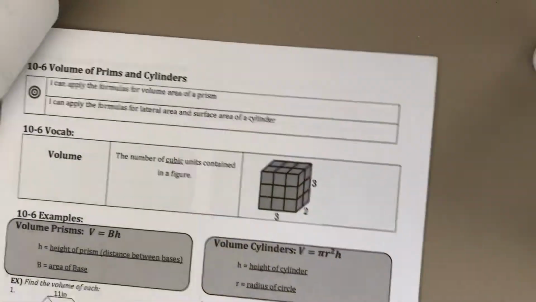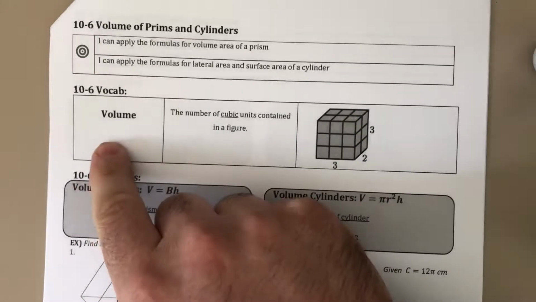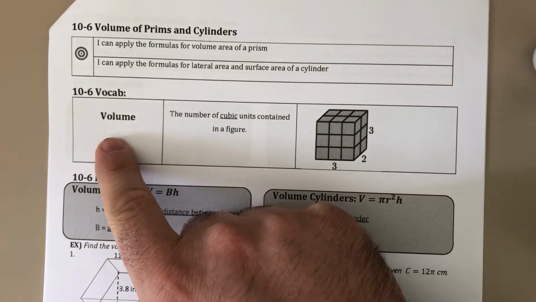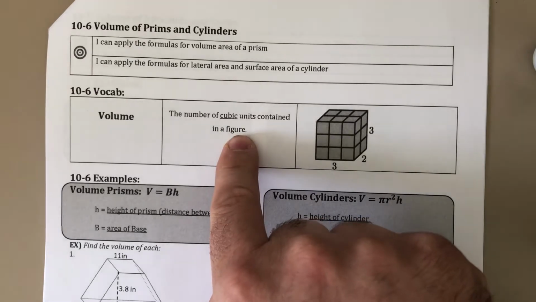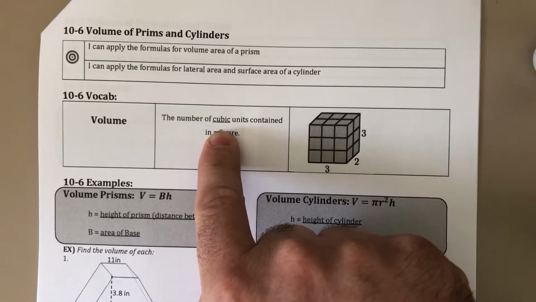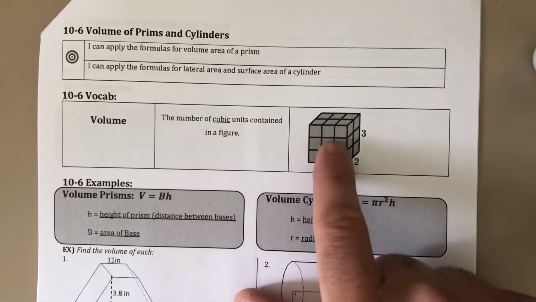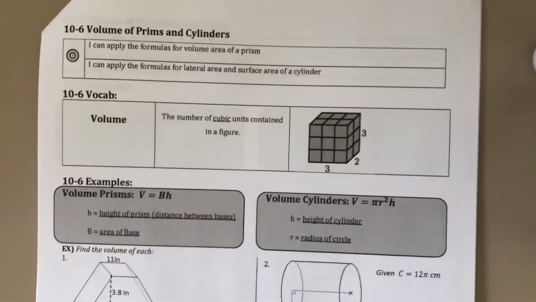And so to start off, with our 10-6 notes, hopefully you printed the packet here and you can be copying this down, following along with me. I want to talk about, what is volume? Volume is the number of cubic units contained in a figure. If you think back to area, area is how many little square units fit into that figure, that shape. Now we're looking at cubic, so little cubes. Think of these as like little dice. How many little dice would I fit inside of that shape?